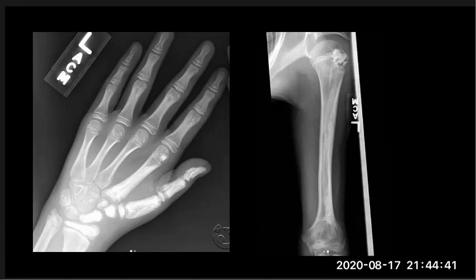Any question on this case? Okay, we move to the next case. It is simple. Next case.